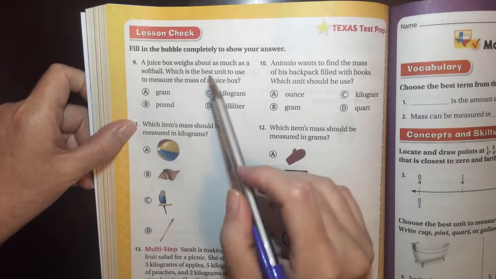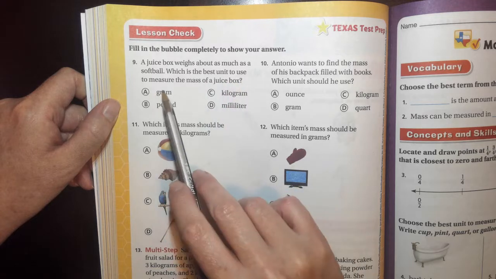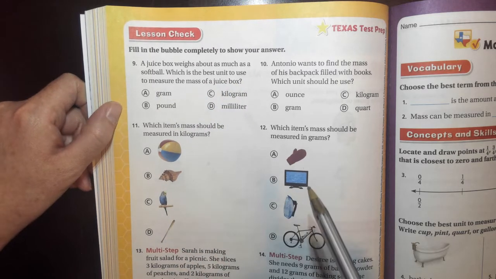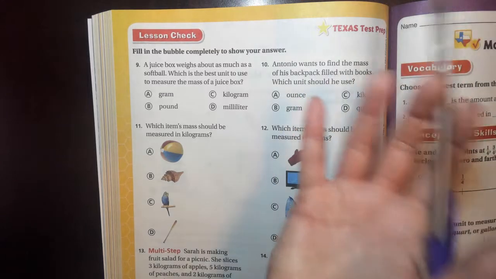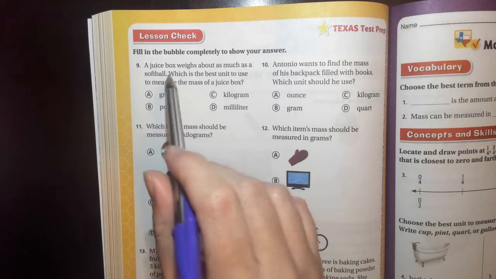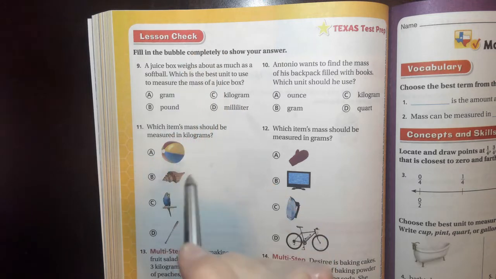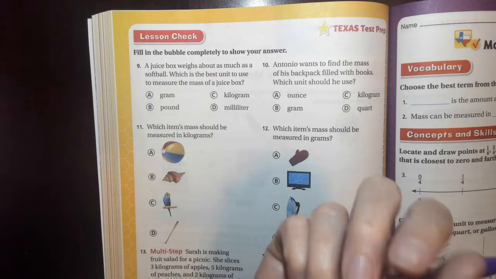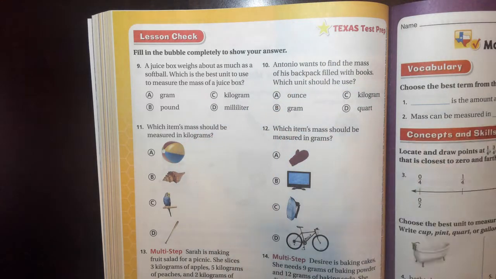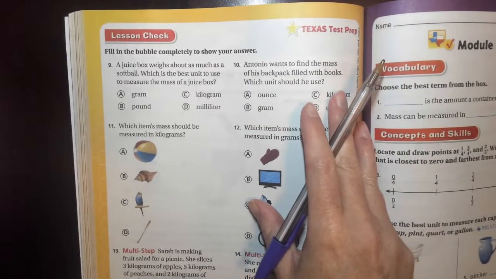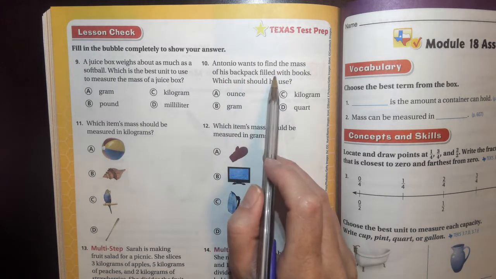Question 9, a juice box weighs about as much as a softball. Which is the best unit to use to measure the mass of a juice box? We're not talking about its capacity, not how much juice is in it, but its mass, how heavy it is. Okay, so remember that a softball and a juice box, while they do have some weight to them, they're not going to be super heavy. Antonio wants to find the mass of his backpack filled with books.